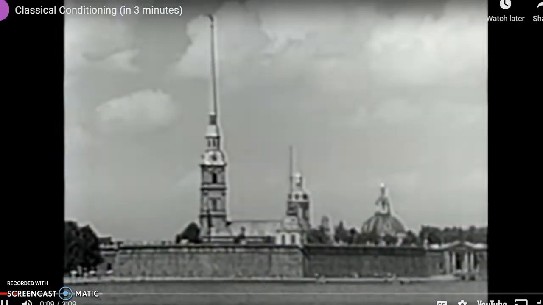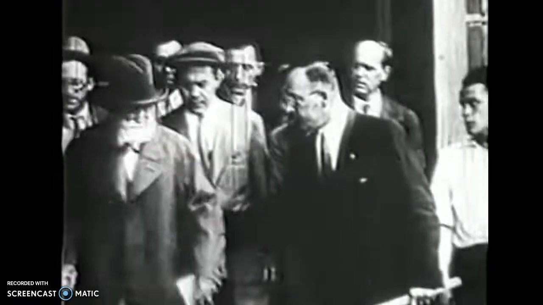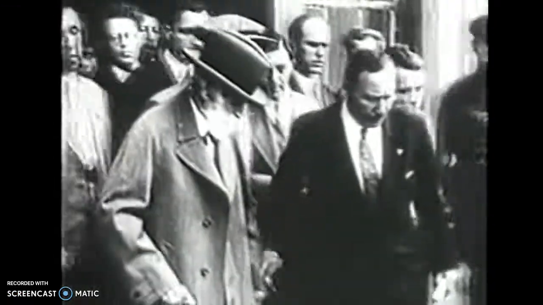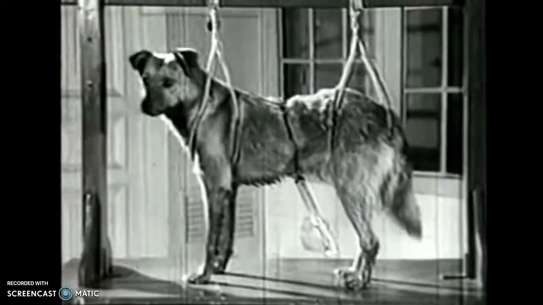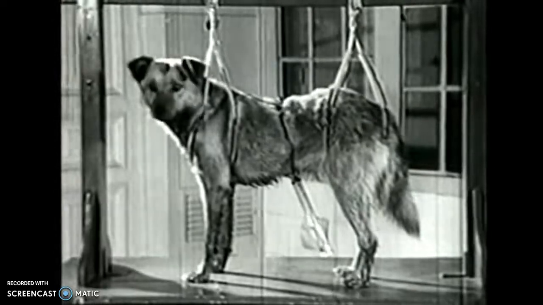Around the turn of the century, the great Russian physiologist Ivan Pavlov made an accidental discovery that was to become a landmark in the field of learning. Pavlov was studying the salivation reflex in dogs as part of his research on digestion. He noticed that after the dogs had been brought to the laboratory many times, they would start to salivate even before food was given.